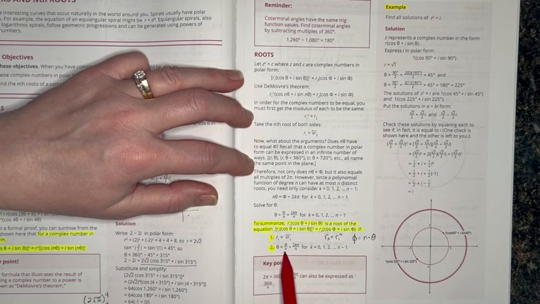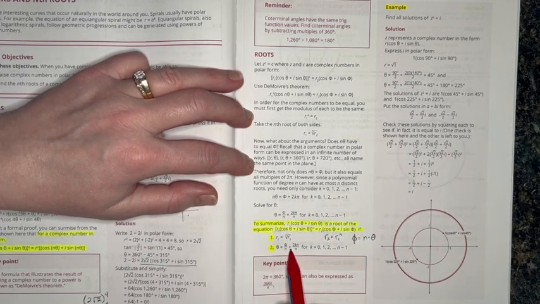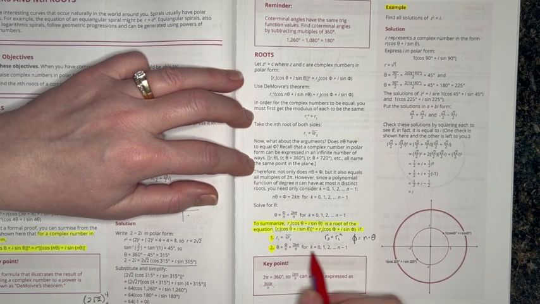Okay. Over n, which remember is our power that we're raising it to, plus 2k. Now, you might be wondering, well, what the heck is this k? We'll get to that in a second. 2k pi over, again, the power. And here's how our k works, okay?